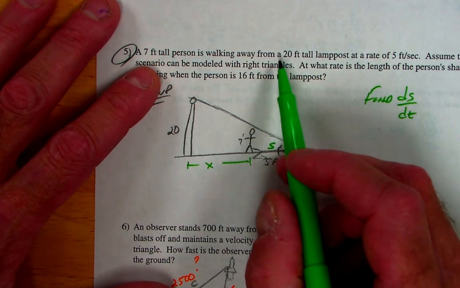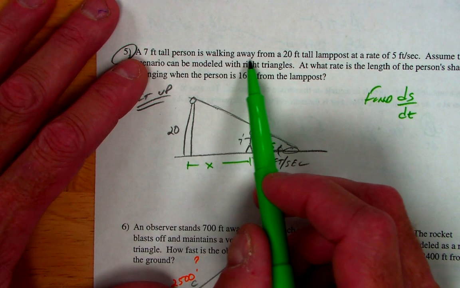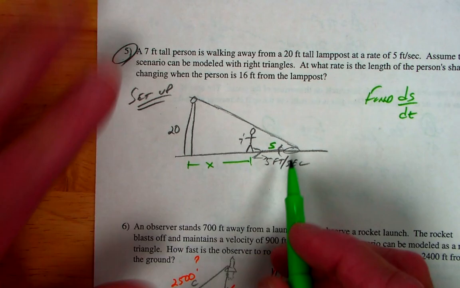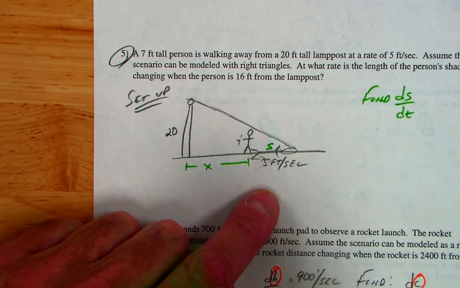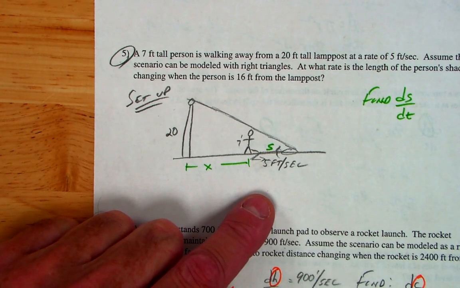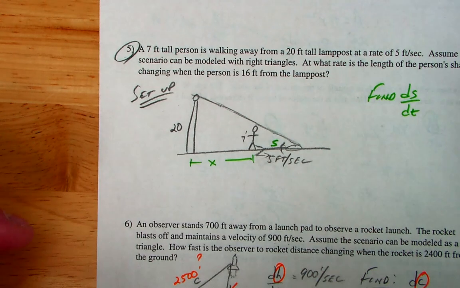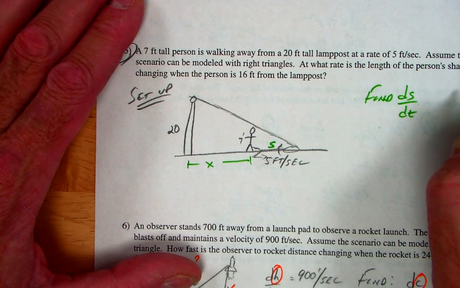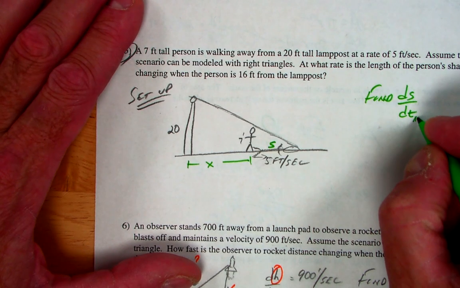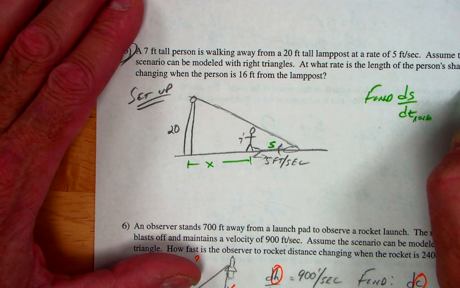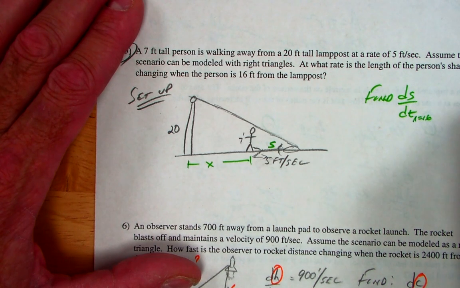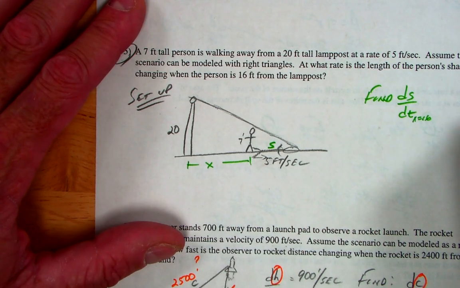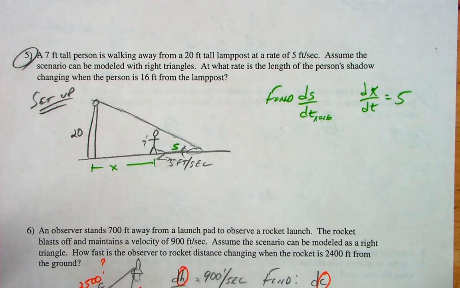Okay. So it says a 7 foot tall person is walking away at the rate of 5 feet per second. So what is 5 feet per second in terms of all of these variables? It's how quickly x is changing, right? Because as I'm walking away, my x is growing at 5 feet per second. So I know that dx dt is equal to 5.